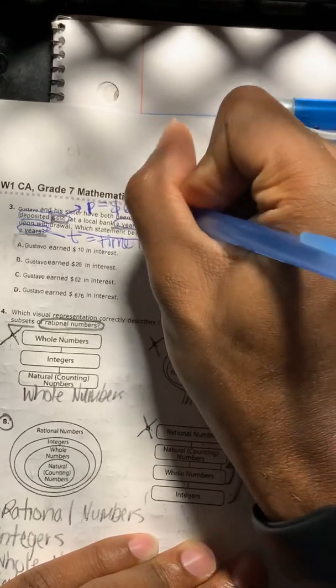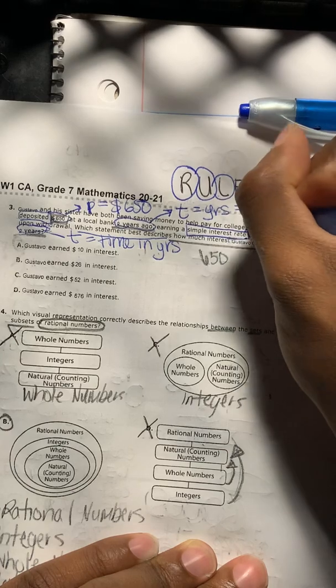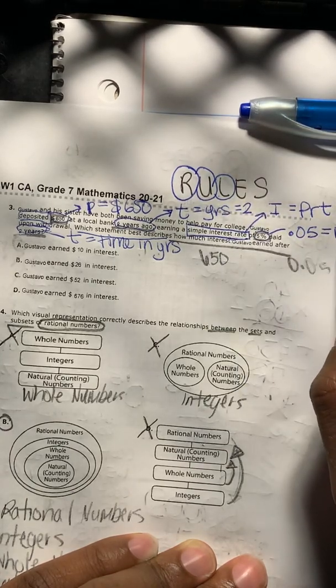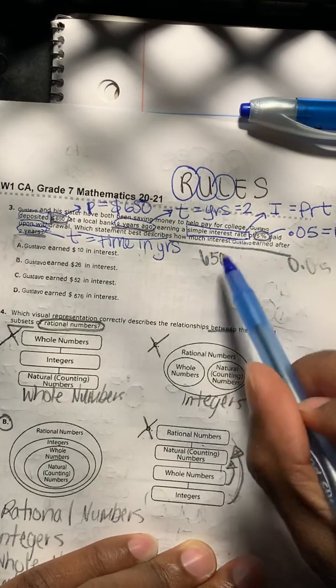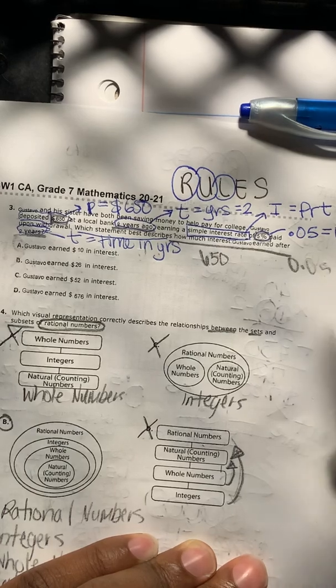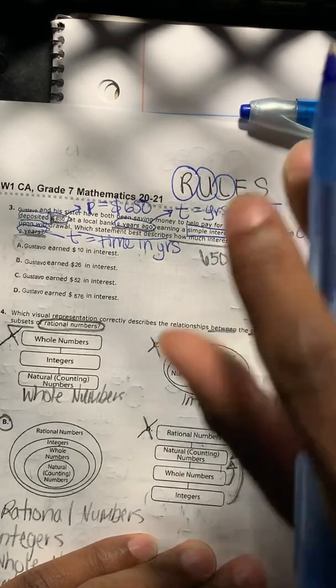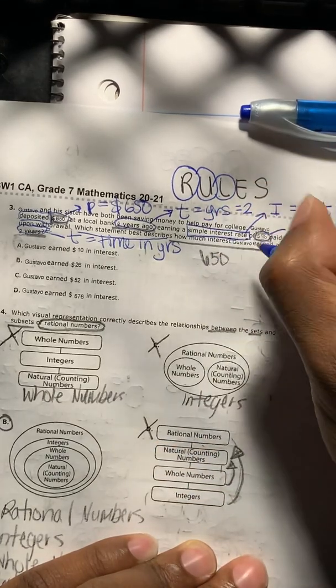T in years equals 2 years. 0.05 is equal to our rate. Now we're going to find our interest, okay? So she has 650, she has 0.05, okay, that's decent. So her process is getting stronger, but now let's put everything together.